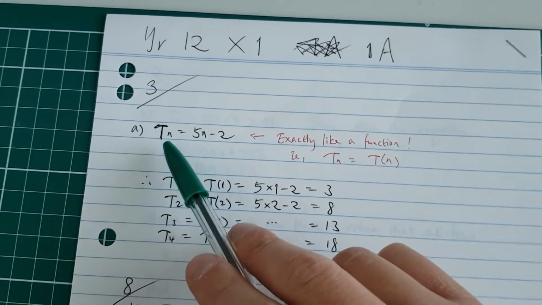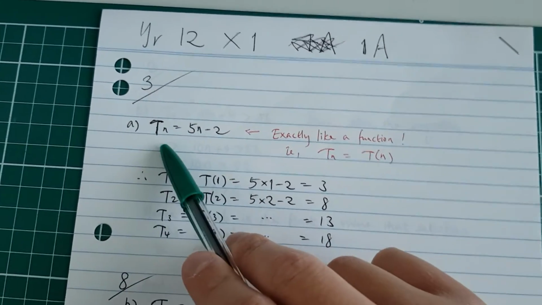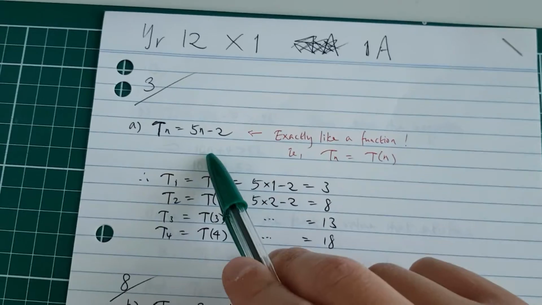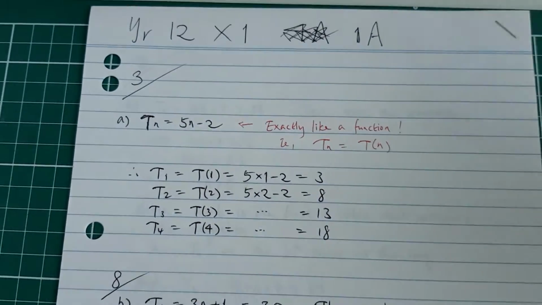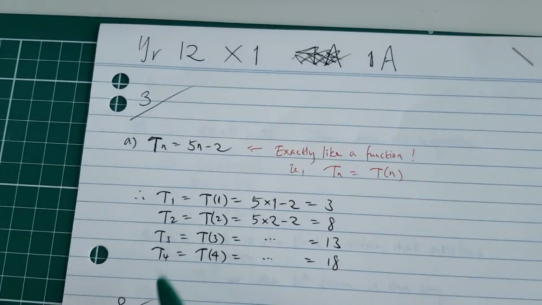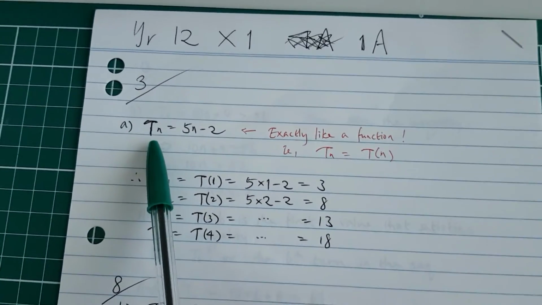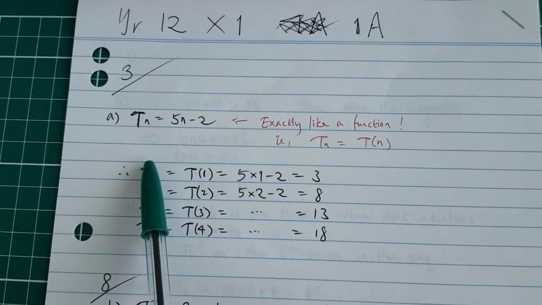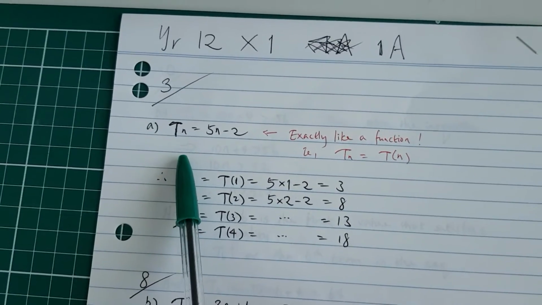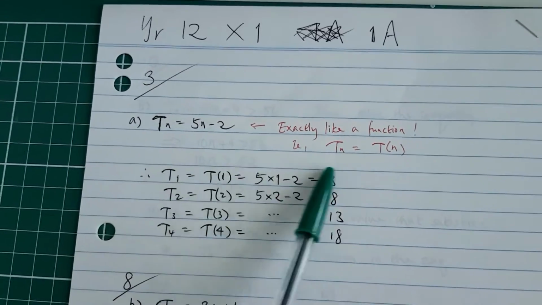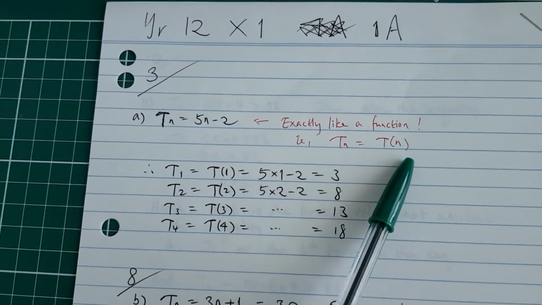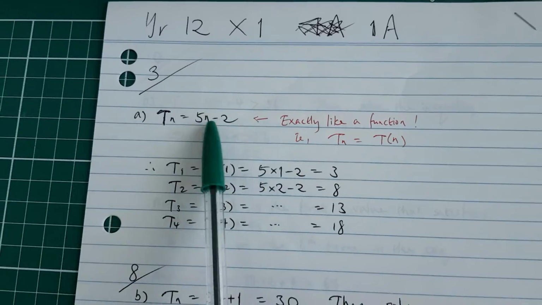So Tn means the nth term or the general term in the sequence, when you can spot a clear mathematical pattern behind it so that you can write it down as a mathematical formula. So you can think of this Tn as if it's a function. It works exactly the same way as function notation. So you can think of this as T of n, a function of n basically.